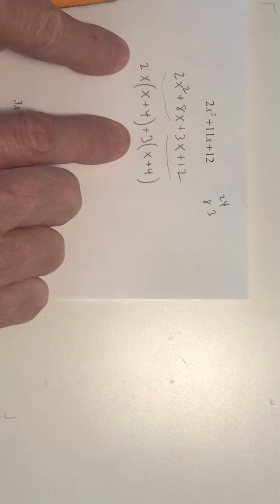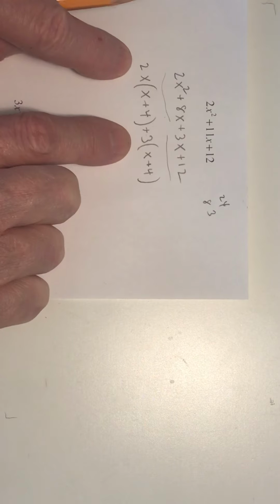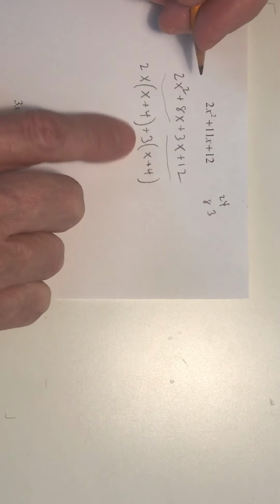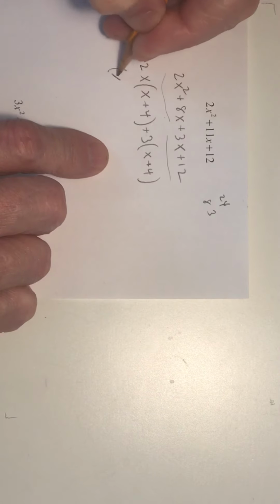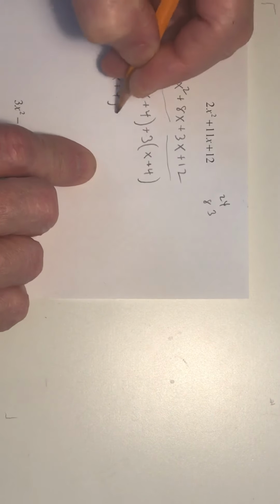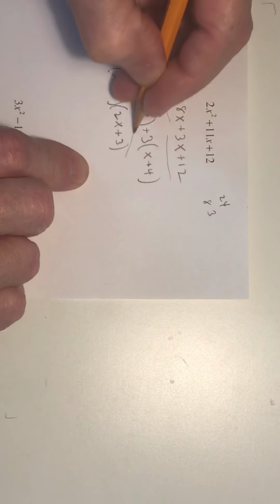Remember, you want these to be the greatest common factor. They need to be as big as possible. Otherwise, the parentheses won't come out matching. Here's the answer, x plus 4, 2x plus 3.